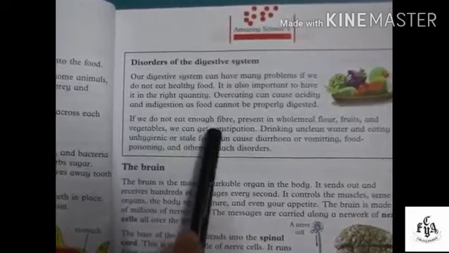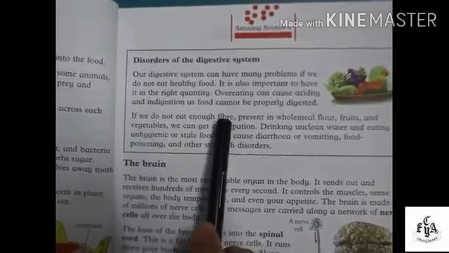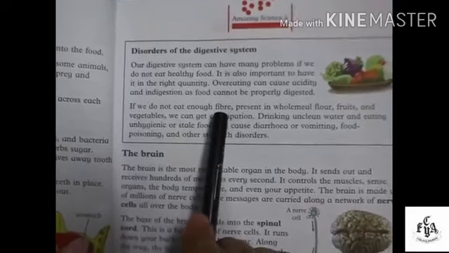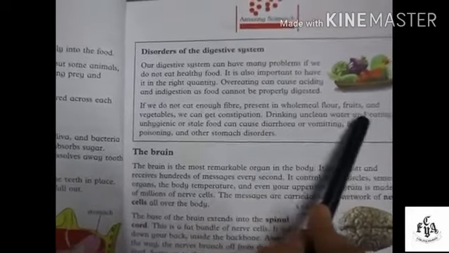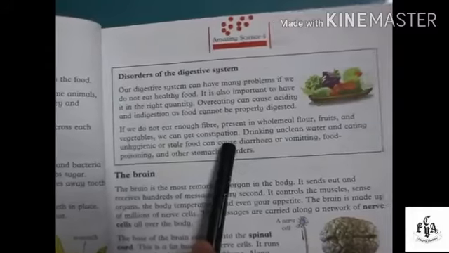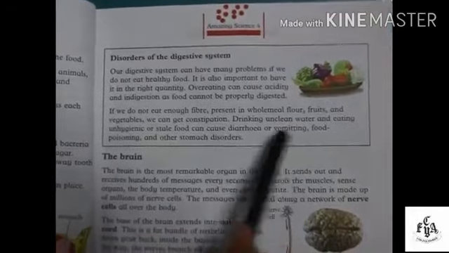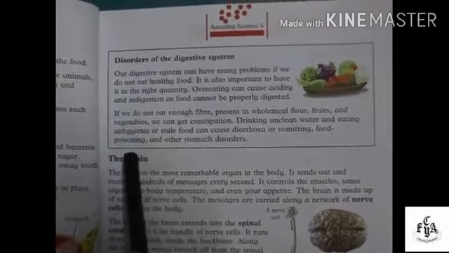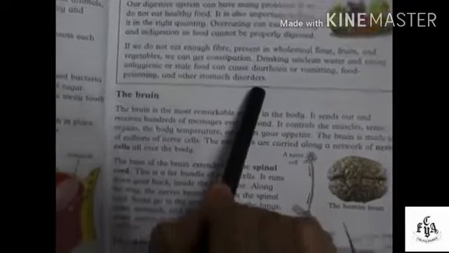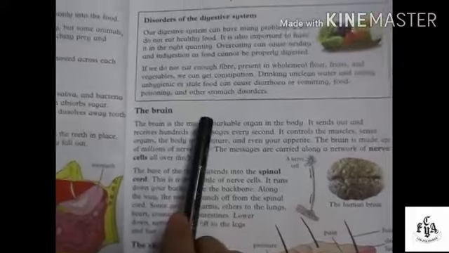If we do not eat enough fibers, which are mostly found in the vegetables and in the fruits, okay, so if we do not eat enough fibers present in the whole meal flour, fruits and vegetables, we can get constipation. Drinking unclean water and eating unhygienic or stale food can cause diarrhea or vomiting, food poisoning and other stomach disorders. So be careful while taking your food.